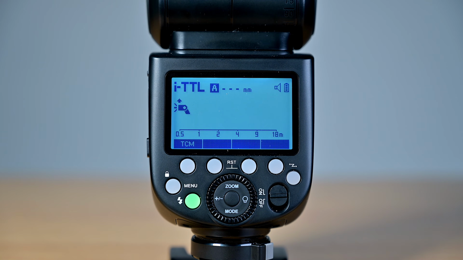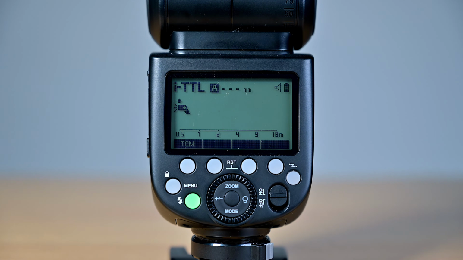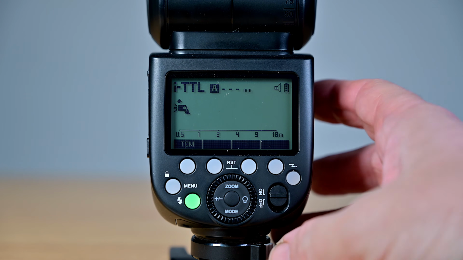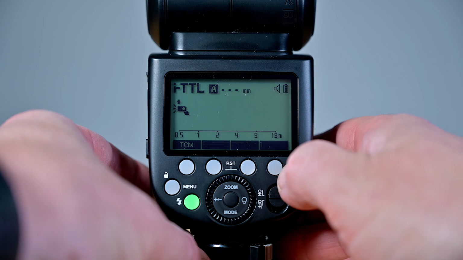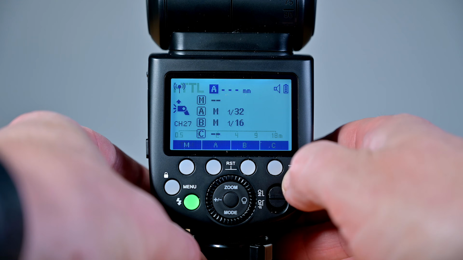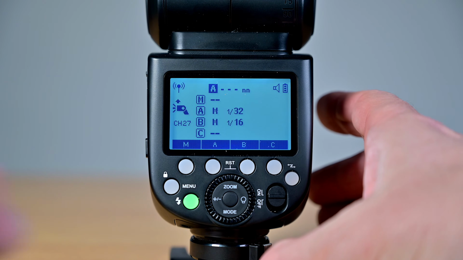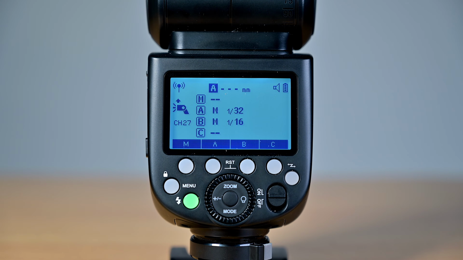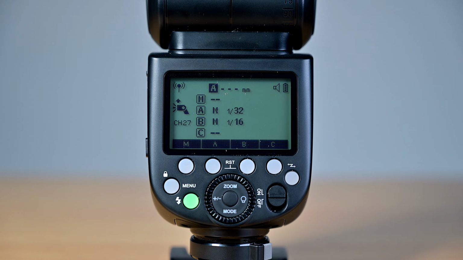So what we're going to do now is, I'll just check we're still in focus. Yeah. We're now going to have a look at this button here. We've looked at all the other buttons. We shall now look at the final button, which is this button on the right. If we press it once, this is now putting the flash into commander mode. So basically this is now going to be like a trigger on your camera, so you don't need a separate trigger system. We can just have this.